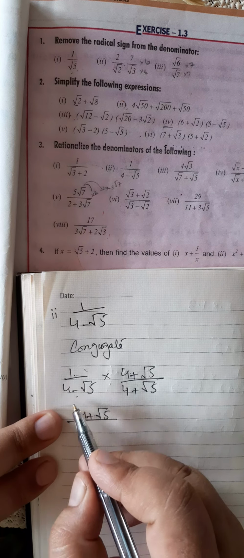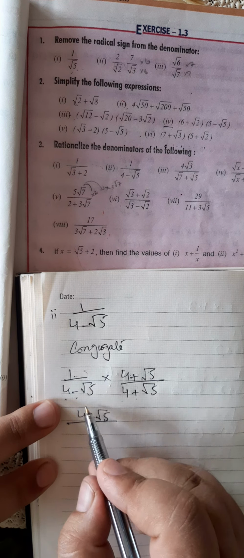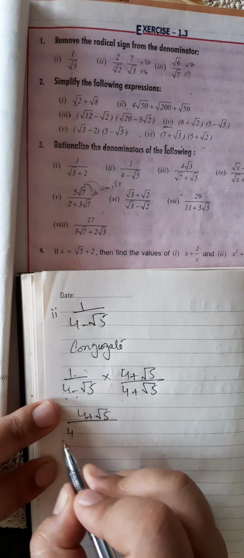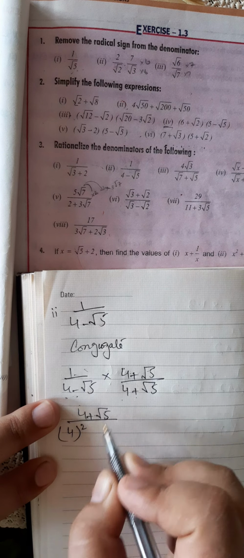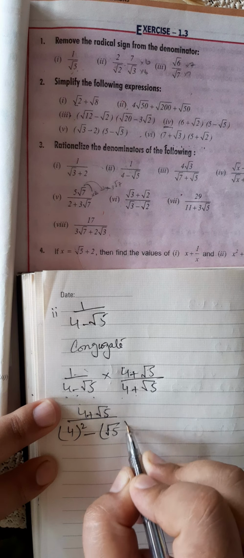Here again we will apply the formula. 4 is considered as A, and the plus sign changes to minus. I will directly write 4 square minus 5 square.